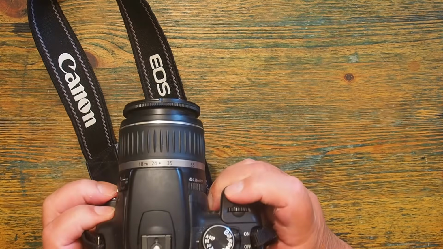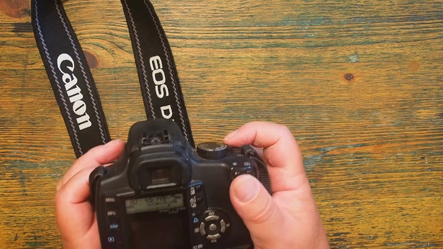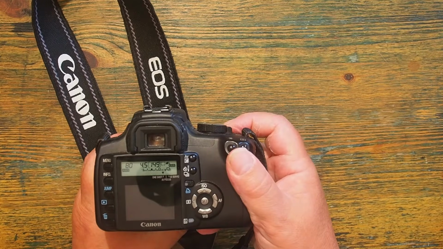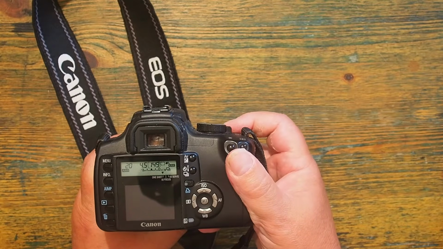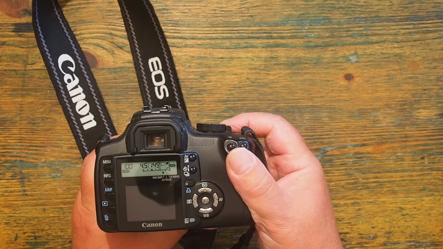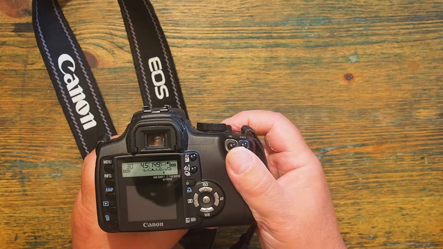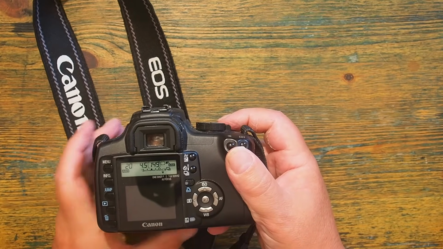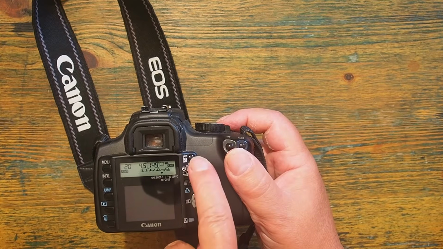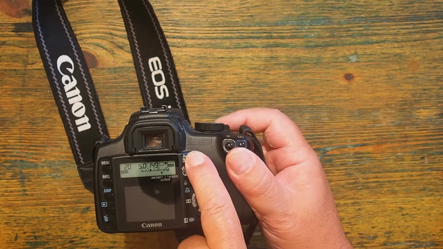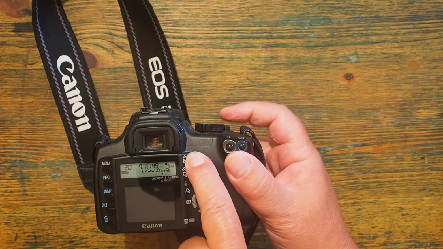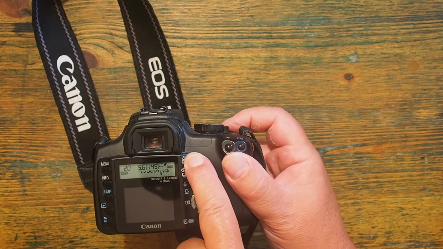Now if I turn it on, and I don't know how well you can see this, but the command dial at the front is changing the aperture. No, it's not. The command dial is changing the shutter speed. If I'd like to change the aperture, I have to press this button, which is AV, and then I can change the aperture.